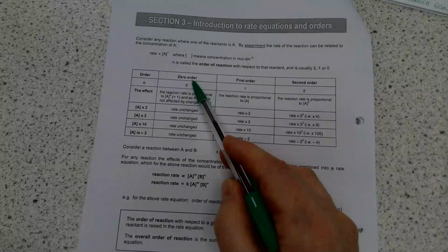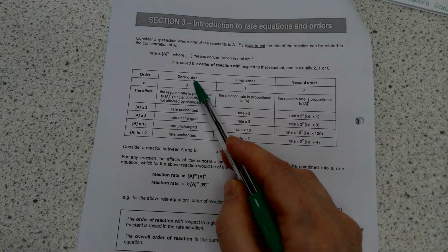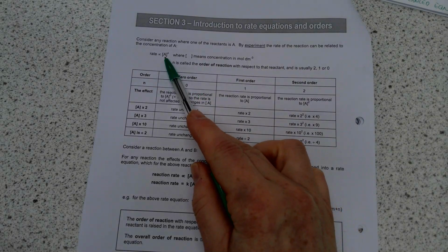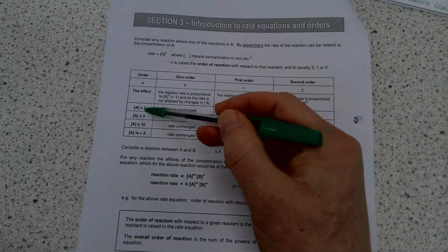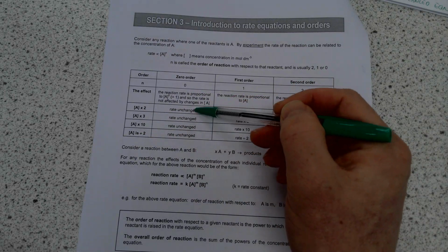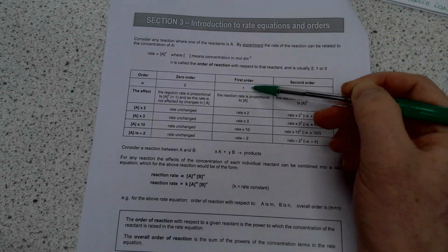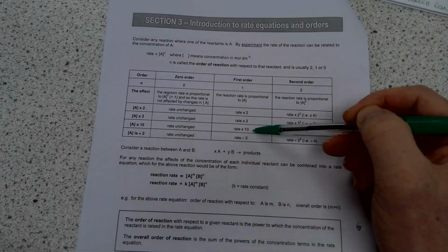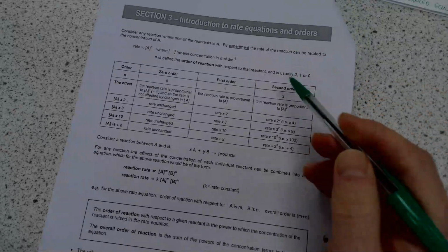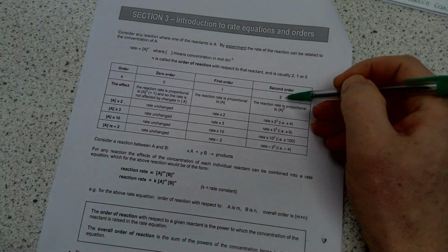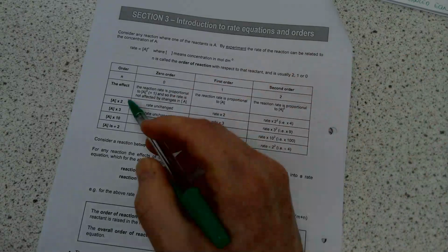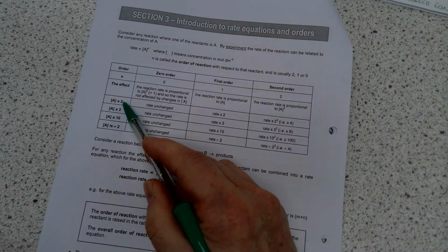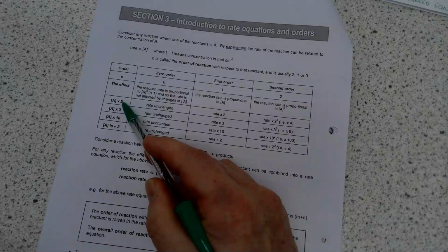So if you've got a reaction which is zero order, and we're just considering it with respect to the concentration of A, basically it doesn't matter what you do to the concentration of A, the rate will be unchanged if it's zero order. If it's first order, you double the concentration, you double the rate, you times the concentration by 10, the rate times by 10. Simples. The one that people struggle with a bit more is that if it's second order, you've got to work out by squaring the changing concentration to get the new rate.